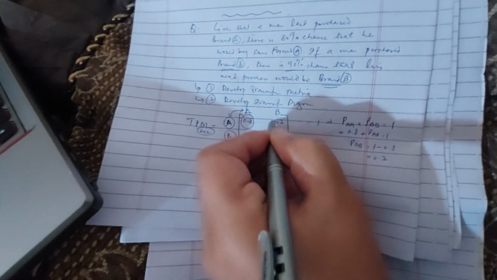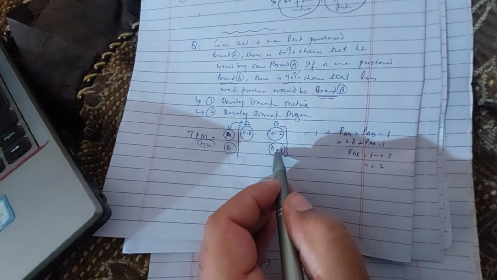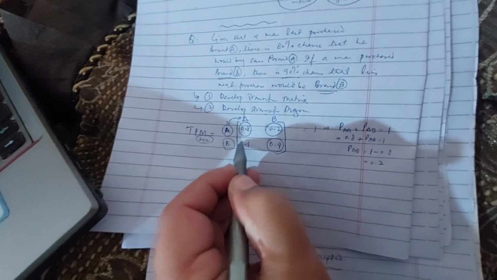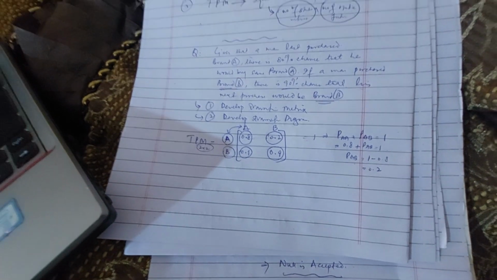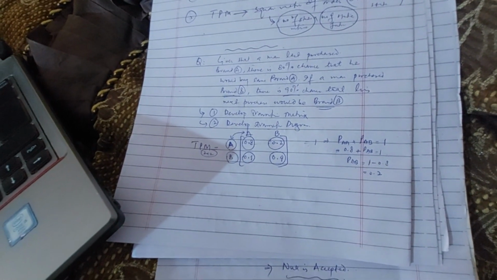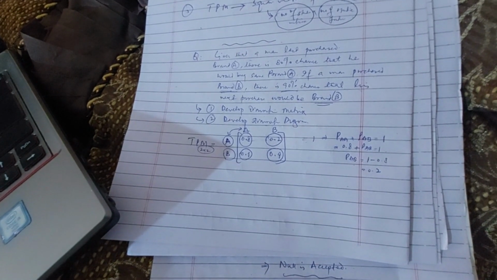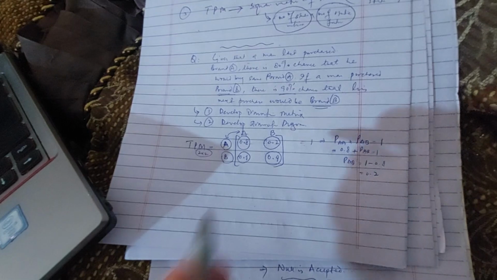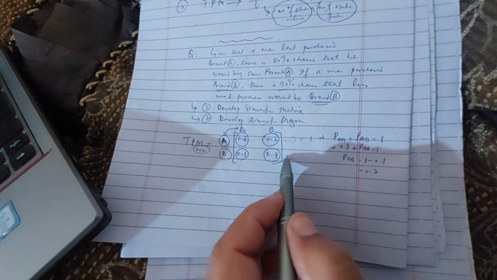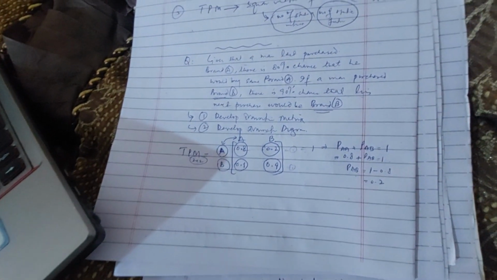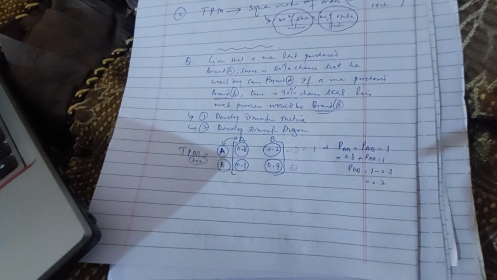Similarly, this is 0.9, so 1 minus 0.9 is equal to 0.1. So going from B to A, if you purchased product B first, the probability that he will buy product A next will be 0.1. So the sum of the rows, 0.8 plus 0.2, is equal to 1, and 0.1 plus 0.9 is equal to 1 also. So the transition probability matrix is constructed.